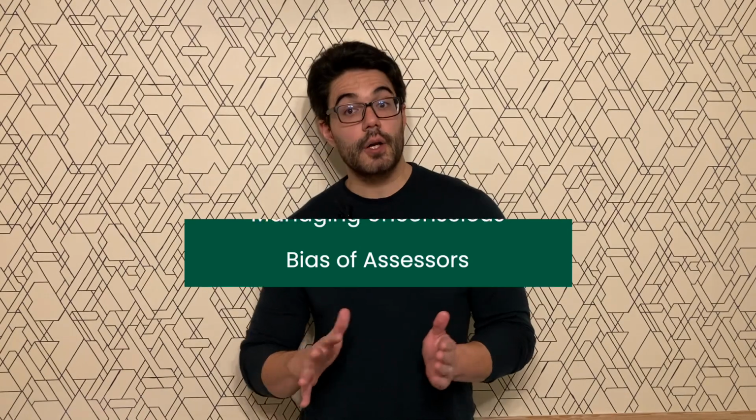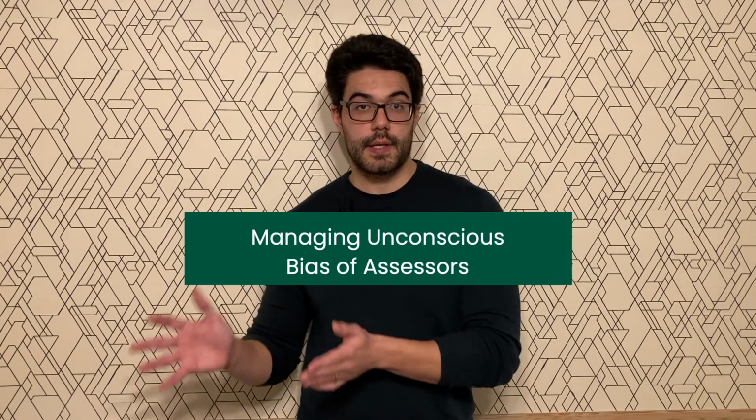5 steps to reduce bias in recruitment. First of all, you need to address the unconscious bias of existing assessors. Now, the key thing with unconscious bias is people aren't aware of it. They may not consciously hold any ill will to any particular group or minority, but our unconscious biases often bubble to the surface when we're placed in key positions of power and decision making.